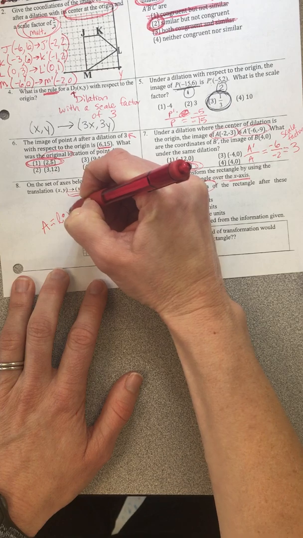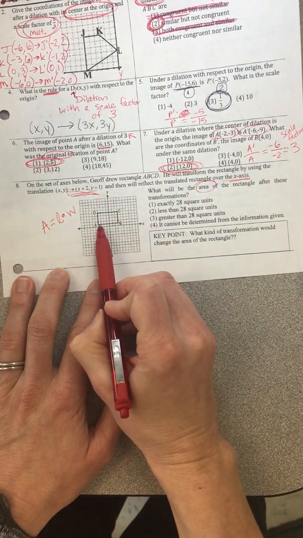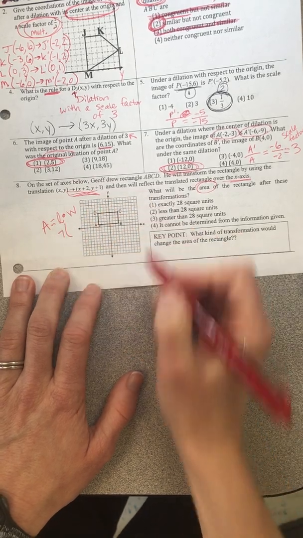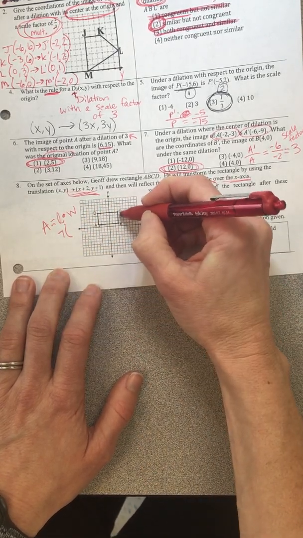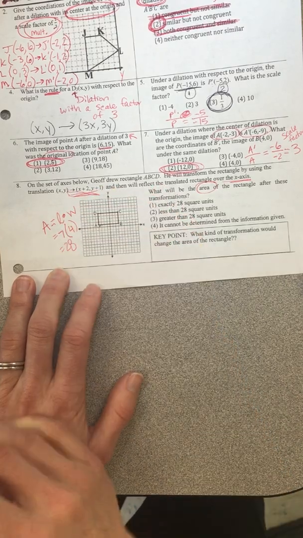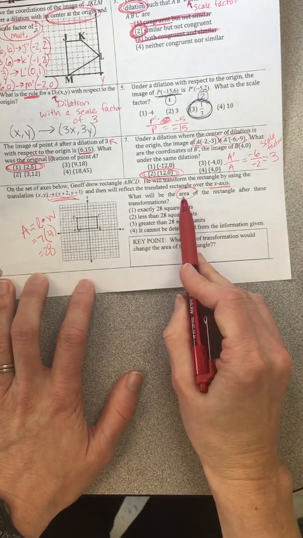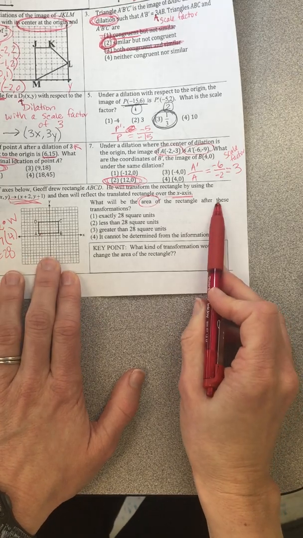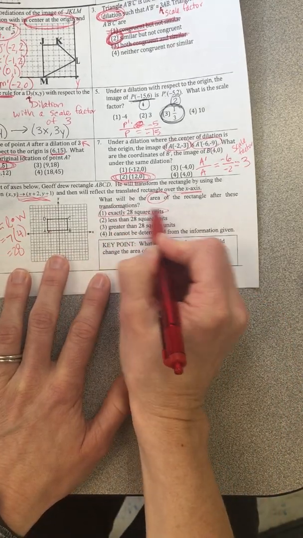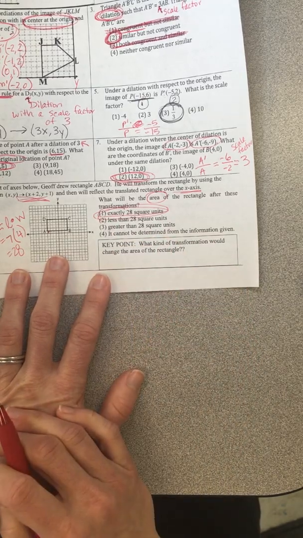All right, so how do you find the area of a rectangle? Length times width, okay? What is the length of this rectangle? 7, you can count along the bottom. 7, what is the width? 4, you can count right here. 7 times 4 is 28, okay? So what will be the area after the transformations? Yes, it'll stay exactly 28, okay?